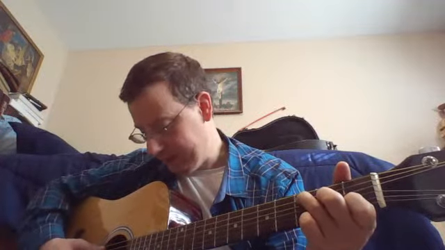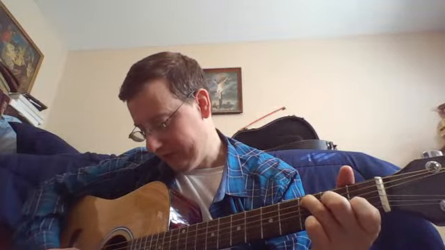Okay, the C chord is the second string on the first fret, the fourth string on the second fret, and the fifth string on the third fret. And you strum from the fifth string down.